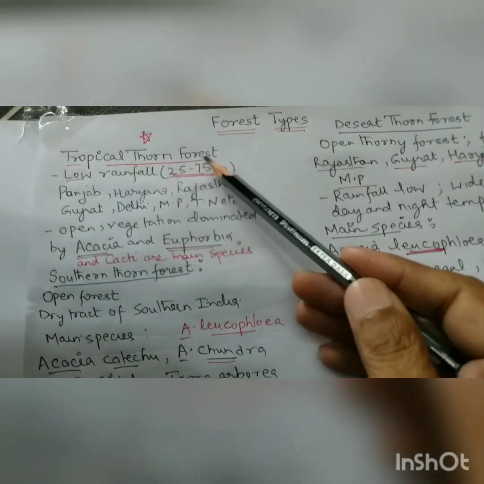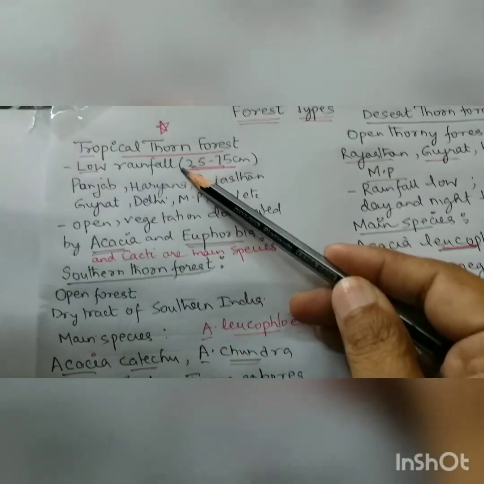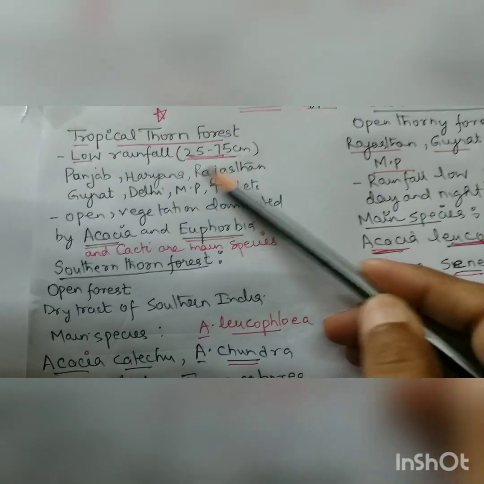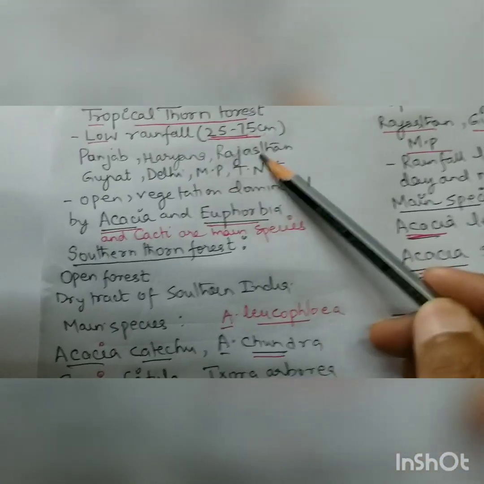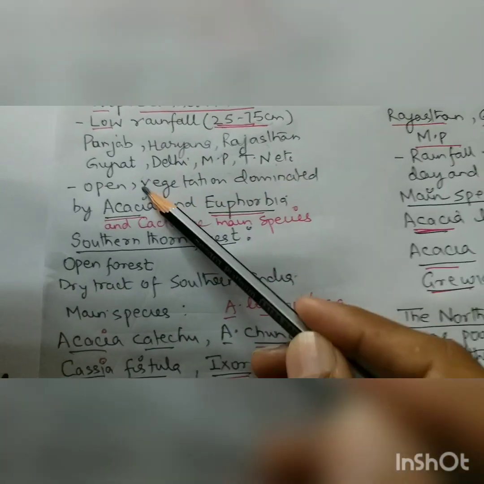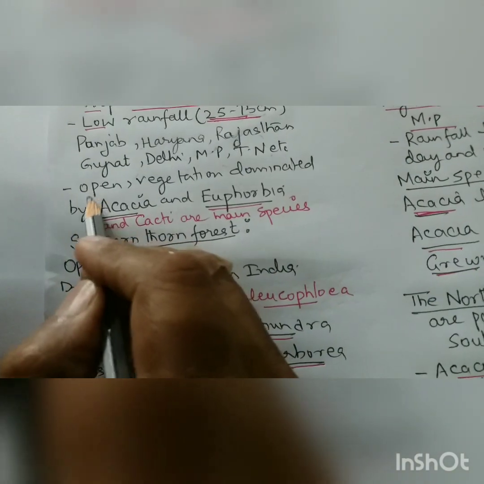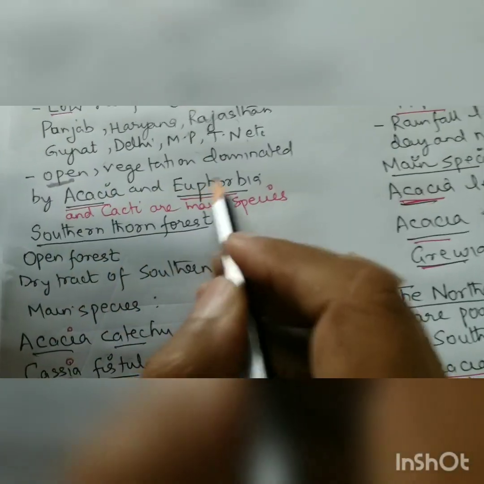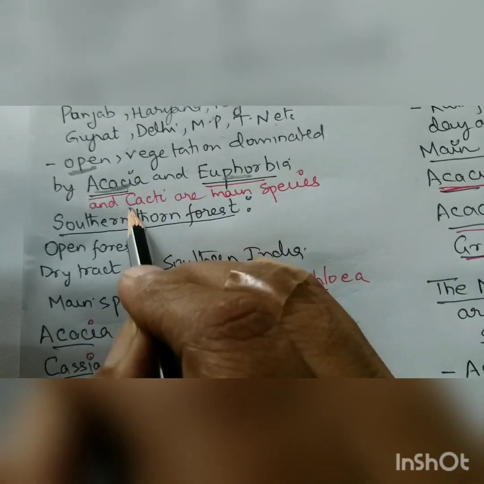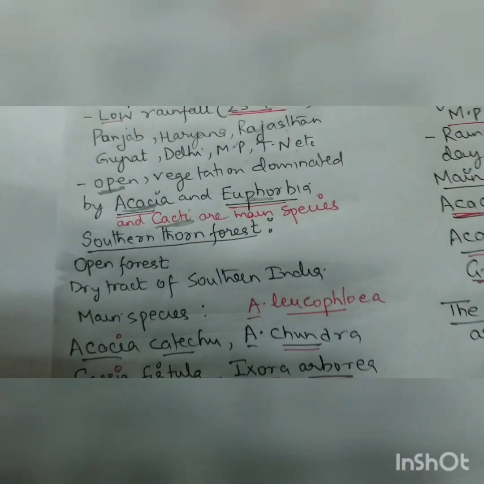So this type I will start, that is the thorn forest. And the first is the tropical thorn forest. As I told you, the rainfall is 25 till 75 centimeter. Punjab, Haryana, Rajasthan, Gujarat, Delhi, MP, Tamil Nadu, the vegetation is open, very important, and dominated by acacias, euphorbias and cacti. So these are the dominant species.